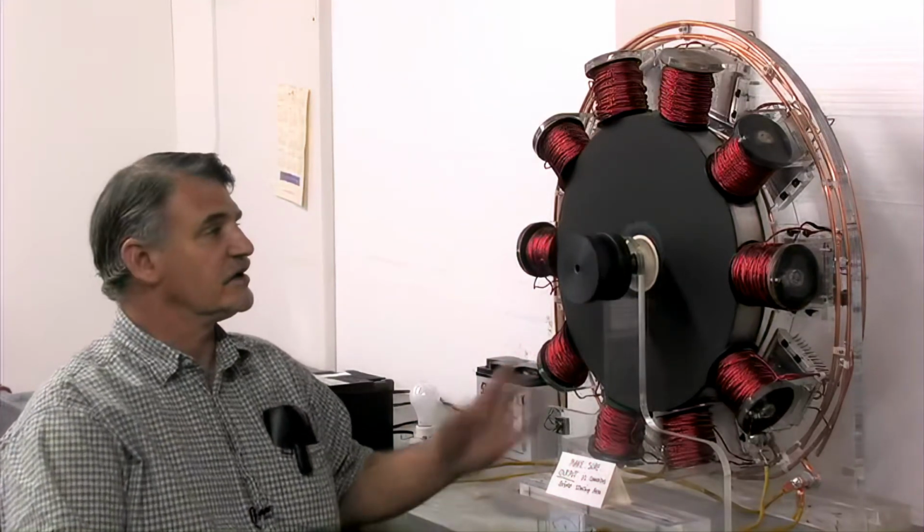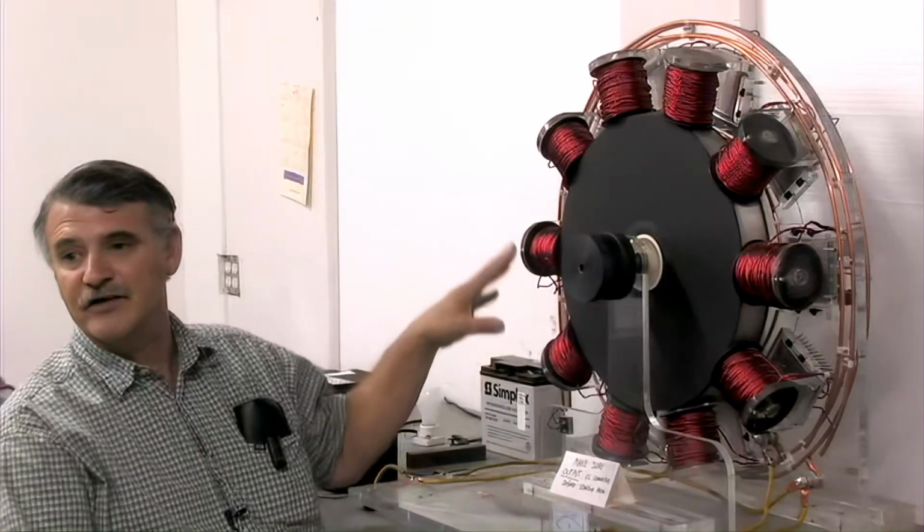Take away the magneto, and it'll just, no power at all. So it's not generating a thing. Notice there's no drag on it even though it's connected to the battery. So in essence, there's no back EMF. There's no back EMF.